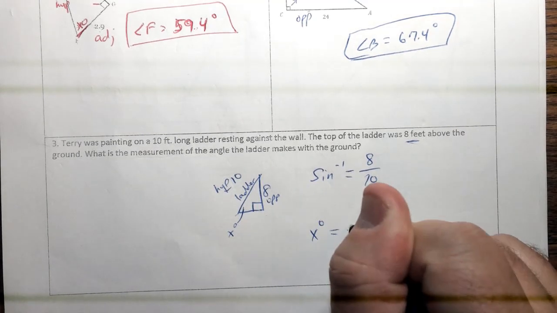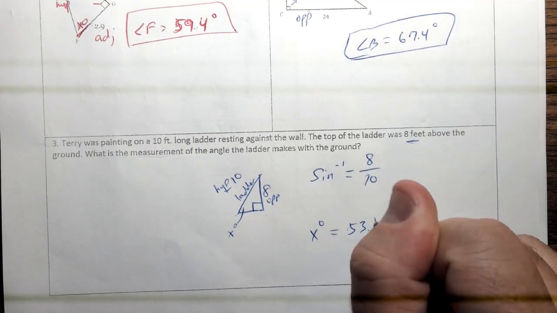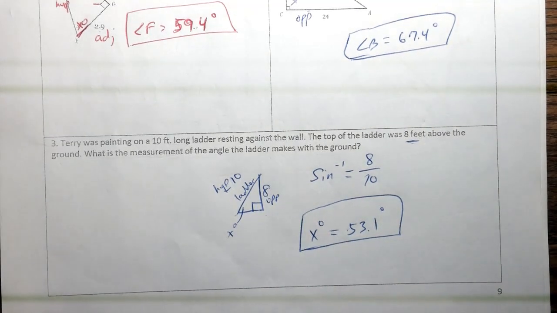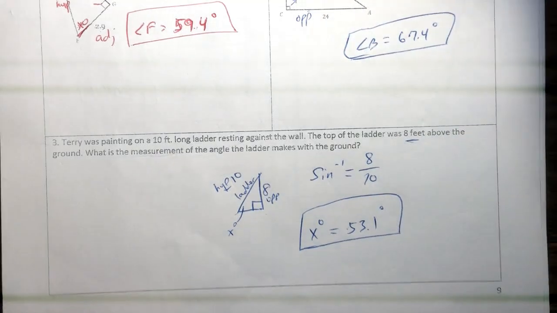So x equals 53, I'm sorry, x degrees. Excuse me. 53.1. All right, let's flip over.